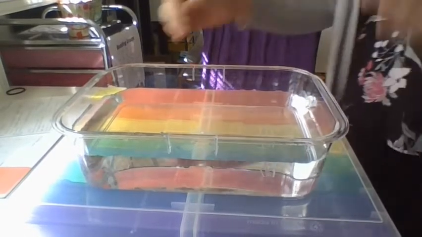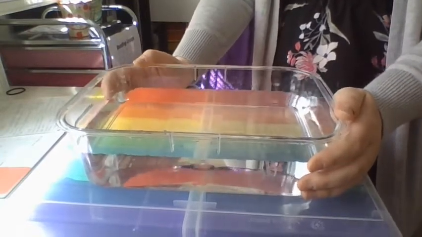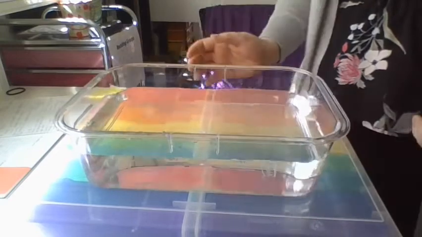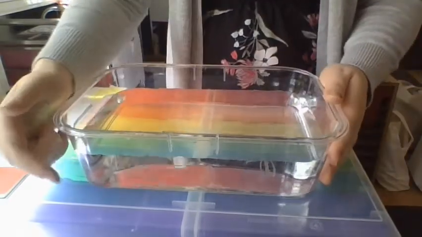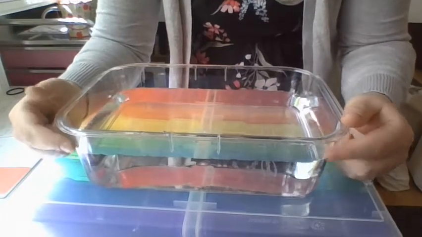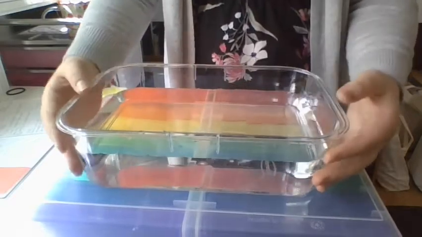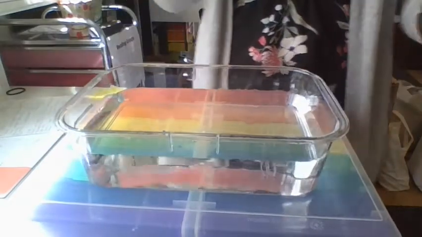Alright, boys and girls, we're going to get started on this science experiment. What I did is I collected my materials, and the different things you're going to need are a bucket full of water. I filled my bucket up halfway with water. I don't want to fill it up too high because I don't want it to spill, and I want to be able to see if my objects sink or float.